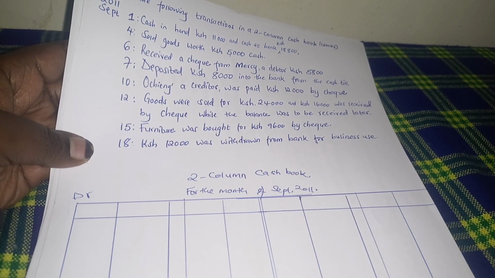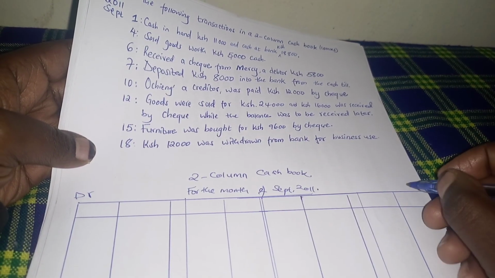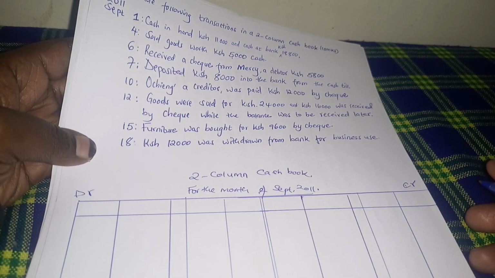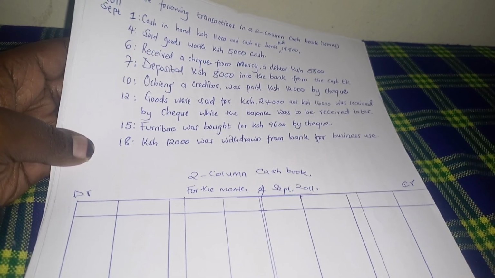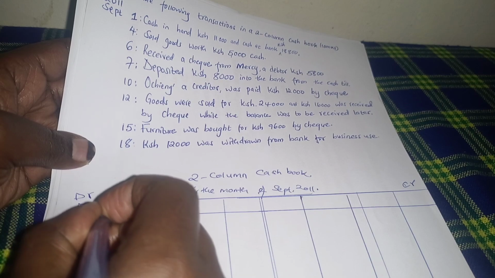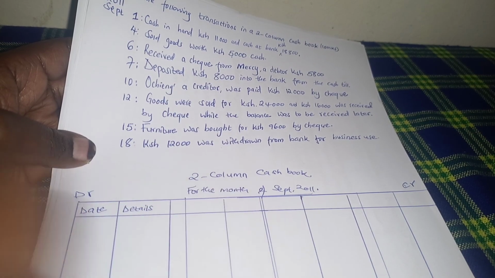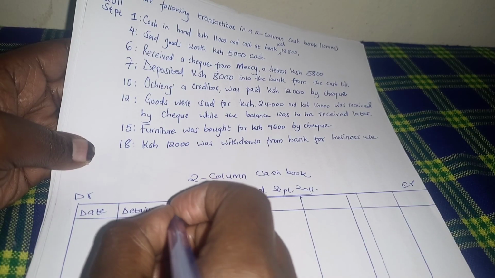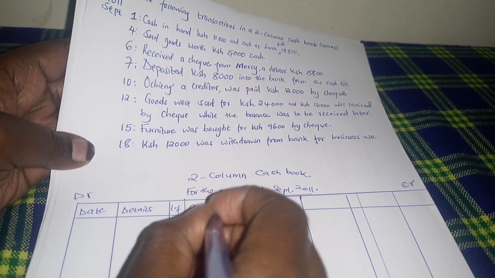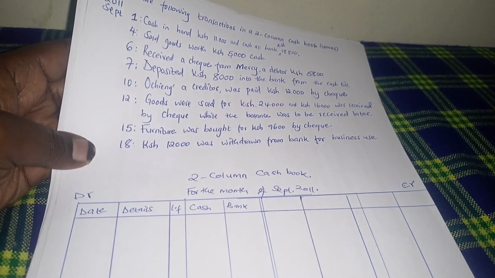So this will be our debit side, which we show by the abbreviation DR, and this will be our credit side, which you can abbreviate as CR. On the debit side, we have the date column, the details or particulars column, then the ledger folio, the cash, and the bank columns.